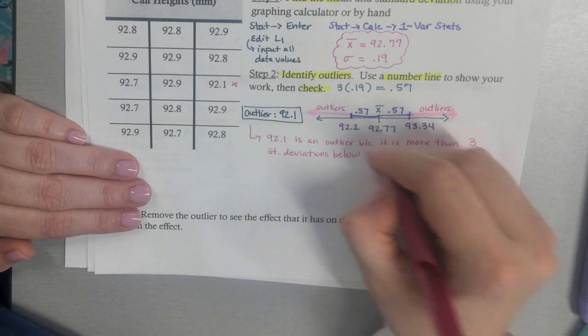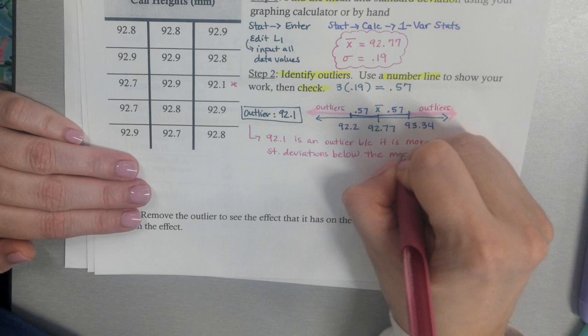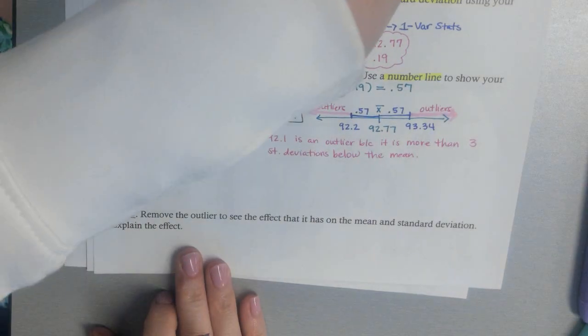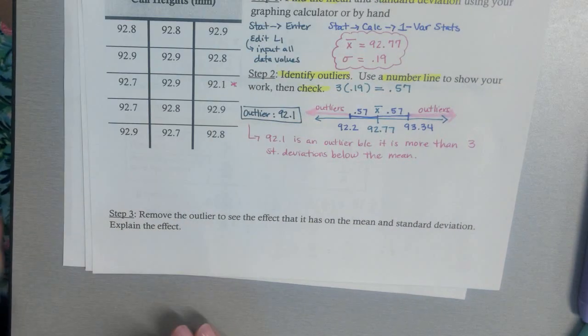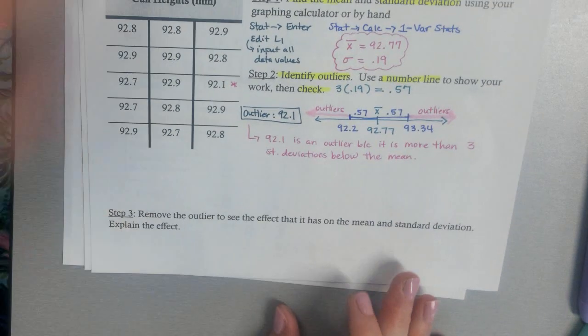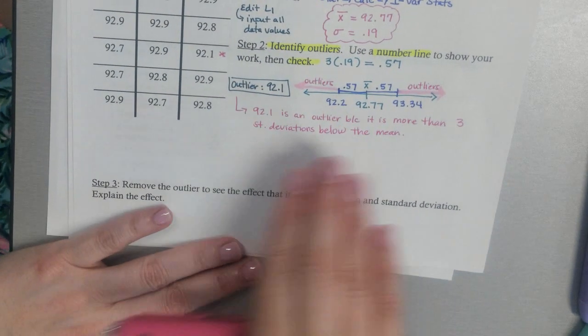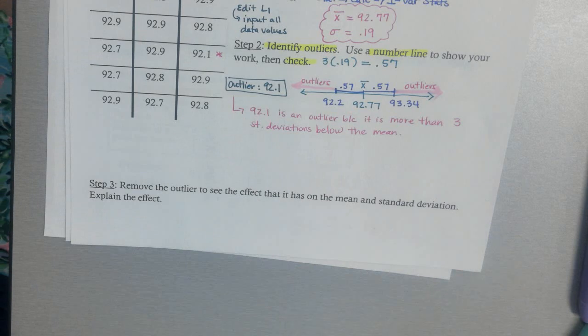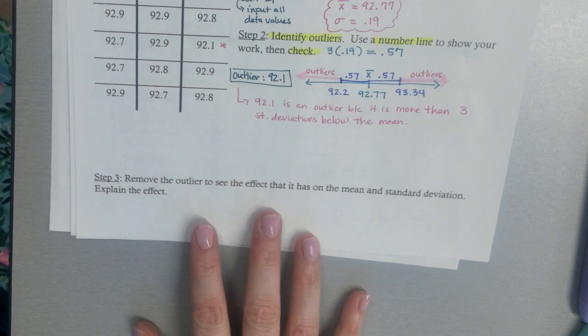Sometimes it might be above, it just depends. Okay, but this is on the left side here. So we definitely need to understand these 3 standard deviations. That's important. Okay, that's how we're finding them.